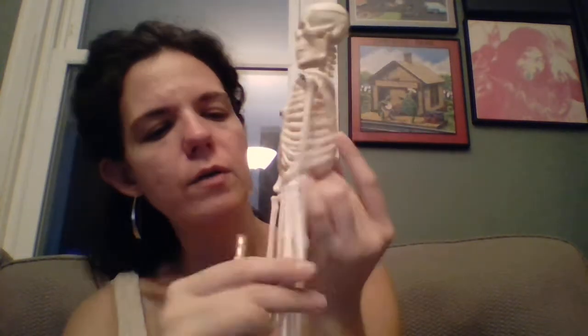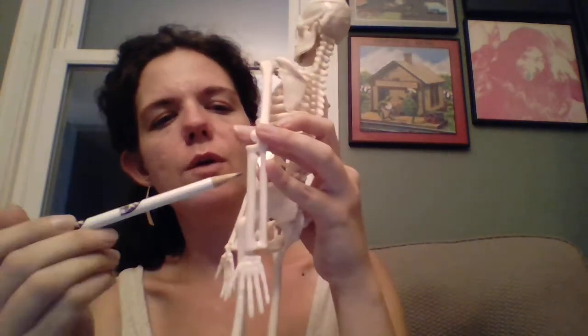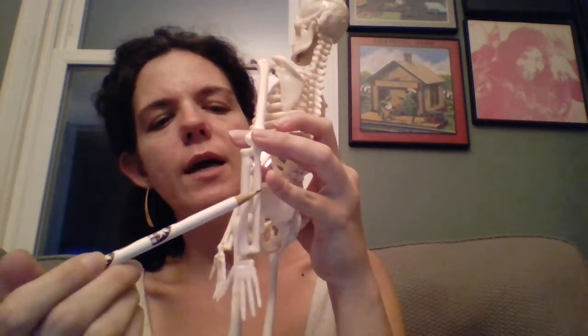Moving to the appendicular skeleton, we have the shoulder girdle, which is comprised of the right clavicle, left clavicle, left scapula, right scapula. The scapula are attached to the right and left humerus by the glenoid process. We then have the right radius and right ulna. Over here we have the left radius, left ulna.